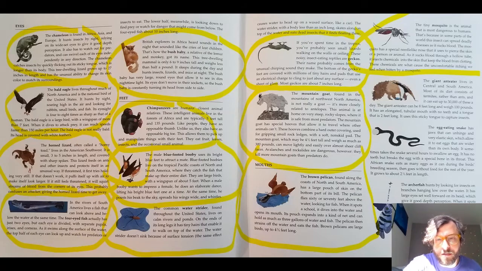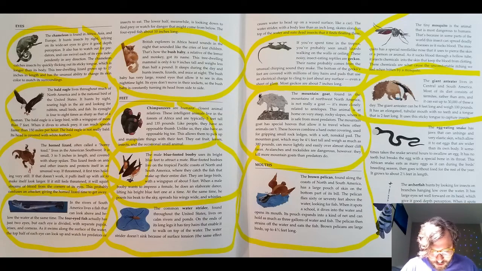The giant anteater. The giant anteater lives in Central and South America. Most of its diet consists of termites rather than ants, so I guess it's really a termite eater. And it can eat up to 30,000 of these a day. The giant anteater can be 8 feet long. If I were to lie down, it would still be longer than me. 8 feet long and weigh 100 pounds.